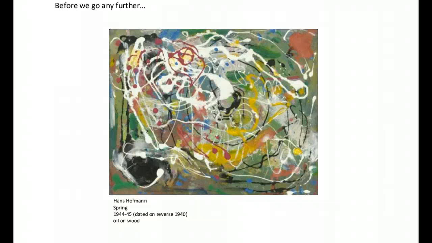Now we're going to look at a lot of paintings that look like this this week. And what I want you to do, instead of saying a kid could have done that, is think: why is it important that I'm looking at this? Why does this matter? You're all in a class that is designed to get you to understand why these works matter.